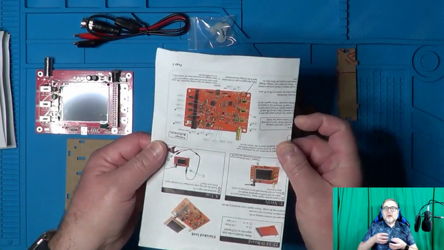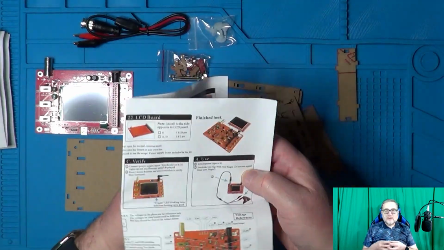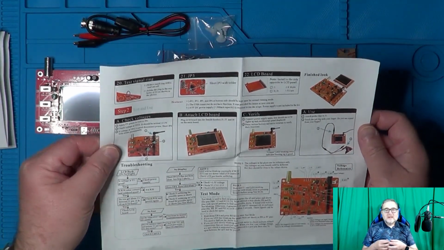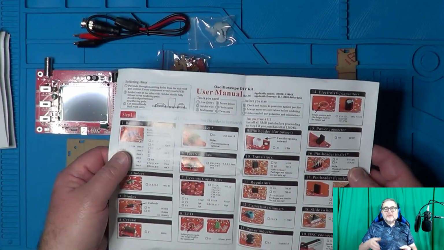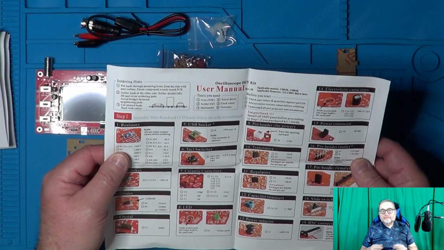This other sheet seems to have the instructions to tune the oscilloscope if needed, while the other side has the instructions to assemble the oscilloscope itself, in case you get the version that needs to be put together.